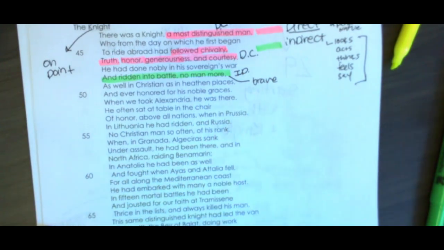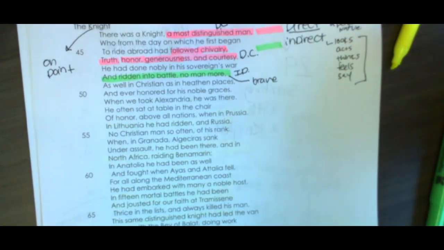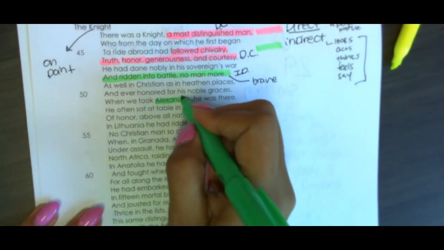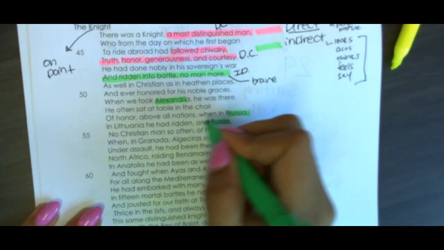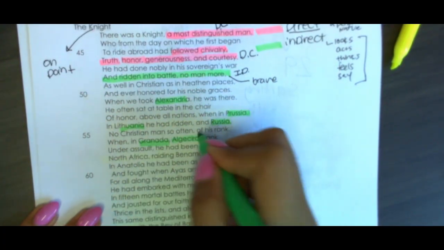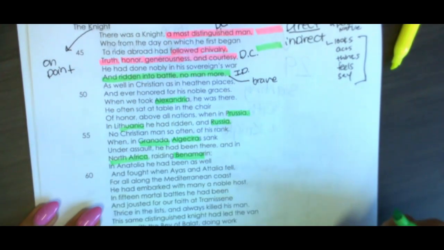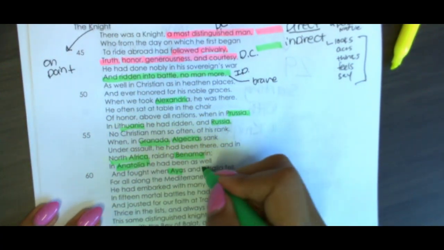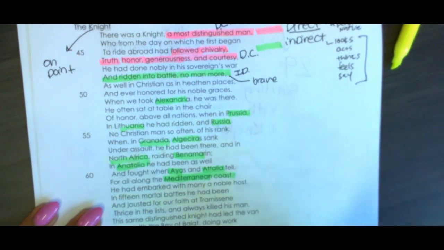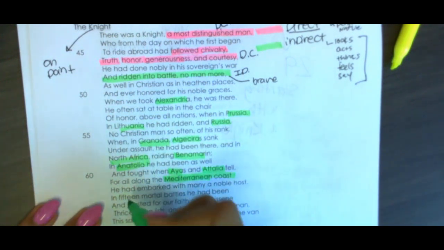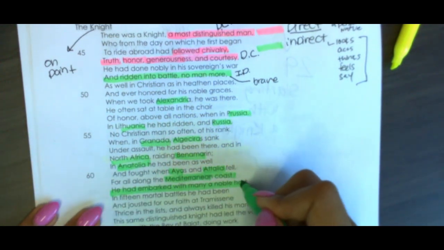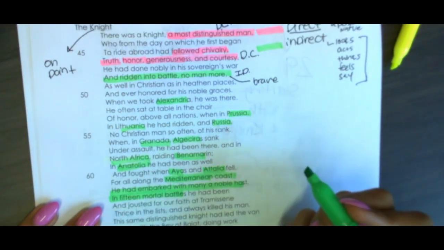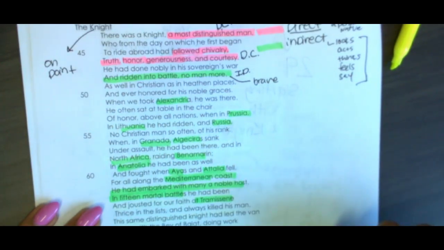Look at this. All these places, we're going to call this indirect characterization. It's telling us how far he's traveled. He's gone to Prussia and Russia and Lithuania and Granada and this place and that place and North Africa. He's been in Anatolia. He's been to, look at this, Mediterranean coast. Highlight all of those. He had embarked with many a noble host in 15 moral battles and another place.